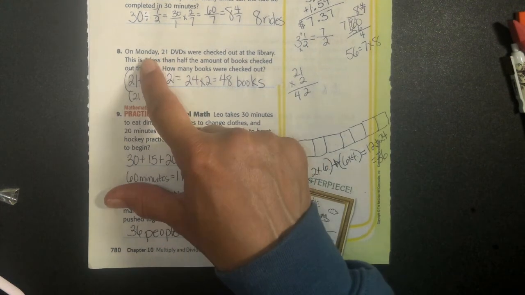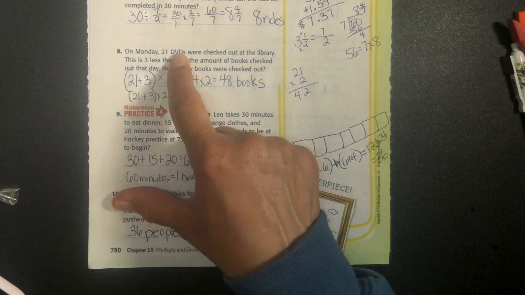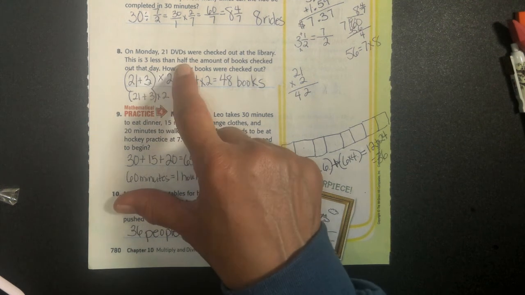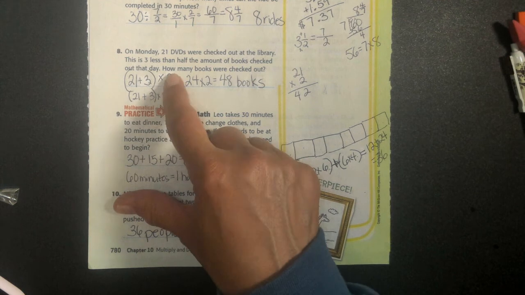All right, so on Monday, 21 DVDs were checked out at the library. This is 3 less than half the amount of books checked out that day. How many books were checked out, right?